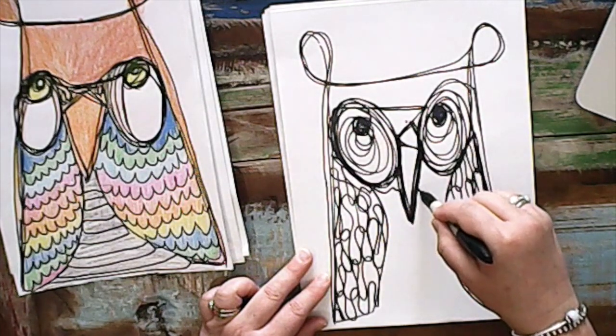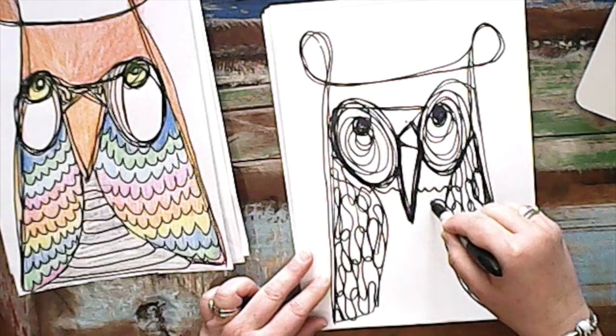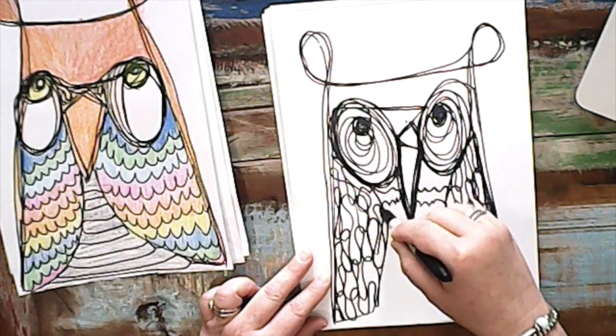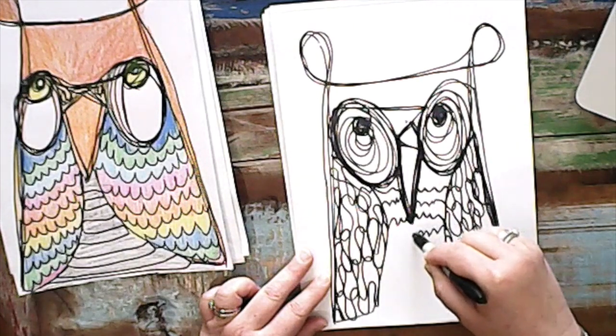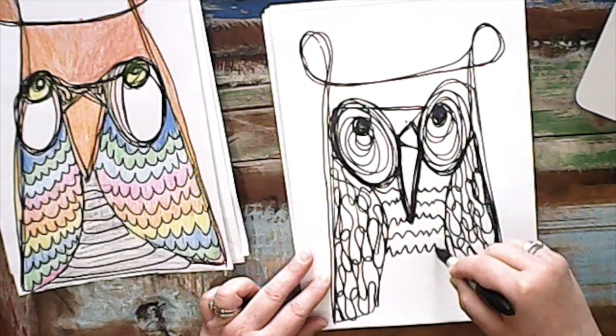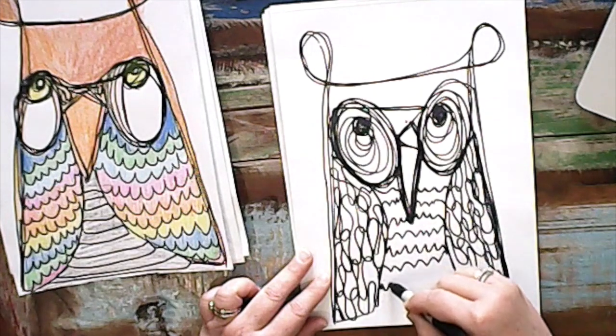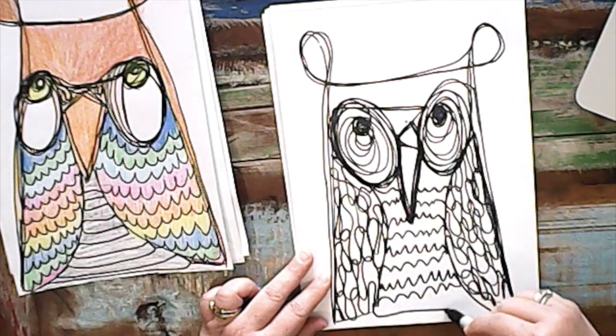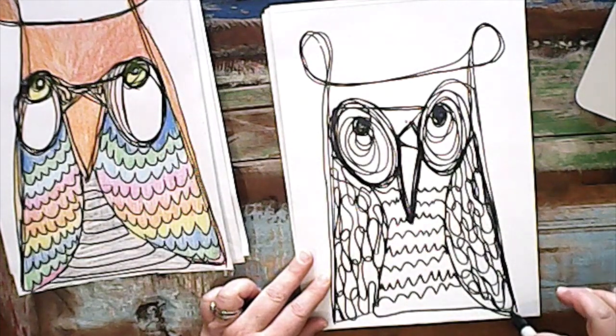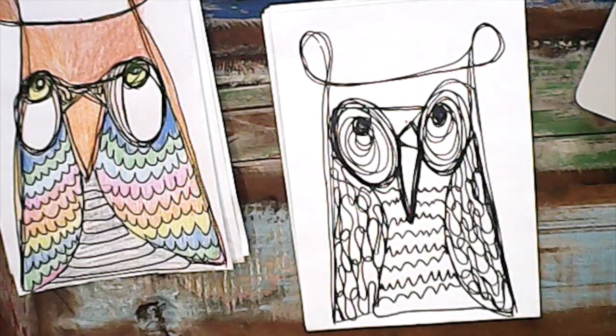Oh, I don't want to go over the beak. Come down, twirly line, twirly line, twirly line. This is the bit where I start to get stuck, and sometimes my pen comes off the page, but that's okay. There's my owl. And then when you're ready to finish, take your pen off. Okay, so that's my owl.